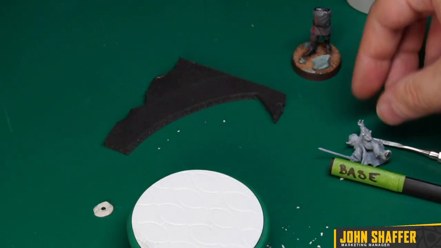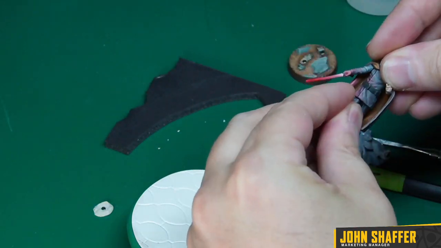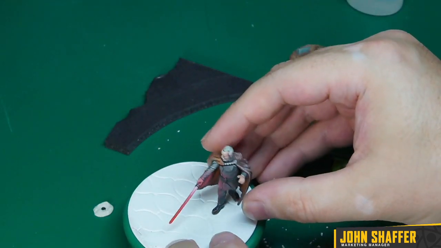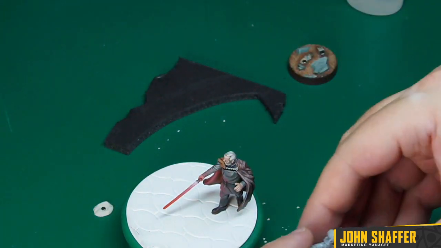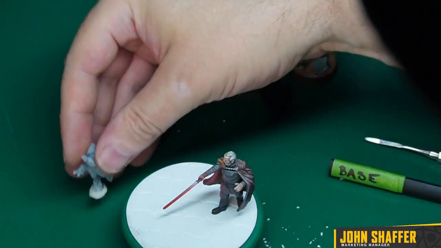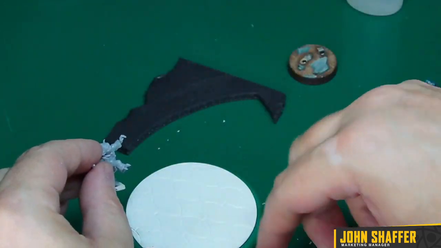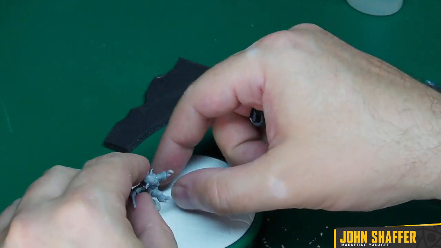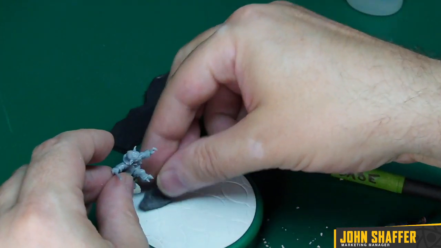So looking at how we have these miniatures set up, we're going to have Dooku here in the front. Yoda's going to be hopping off this rock here, and he's going to be kind of jumping up. And I want to have this, whoops, I'll try not to knock him over. I think I probably want them about that high. So I'm going to build up some of this base.